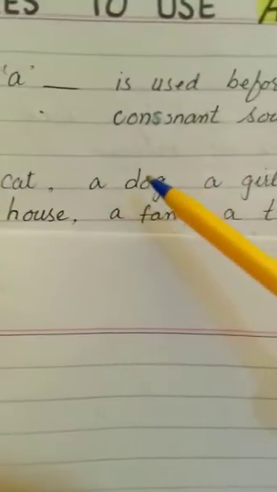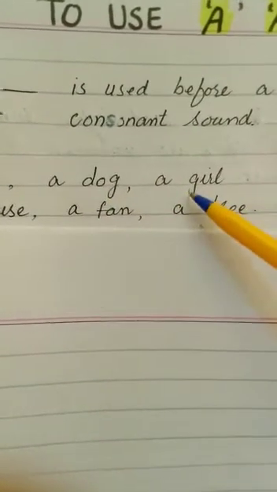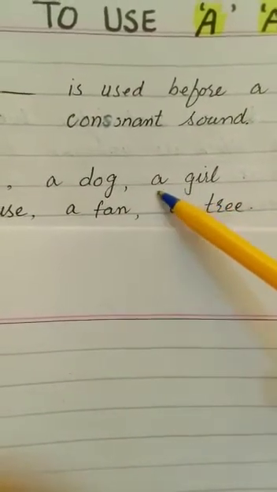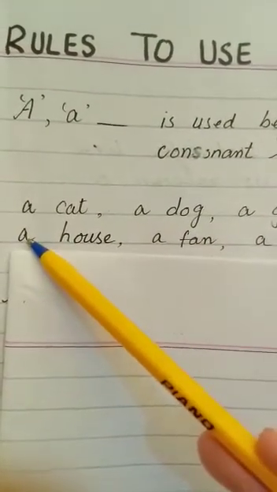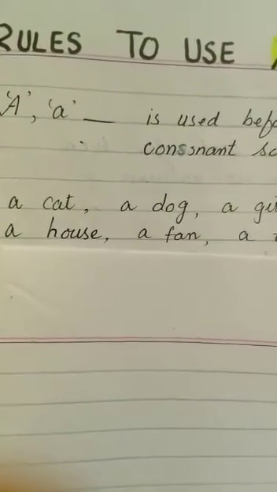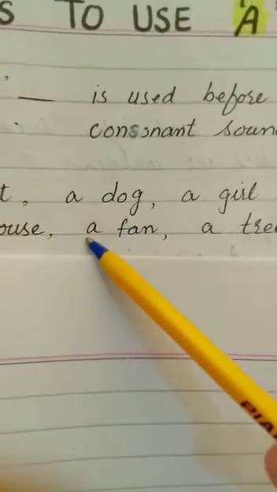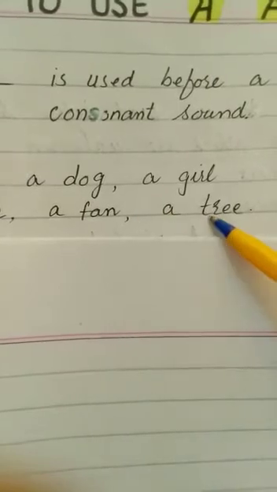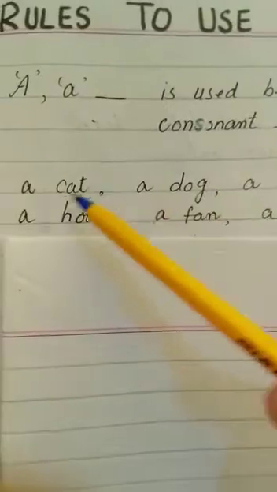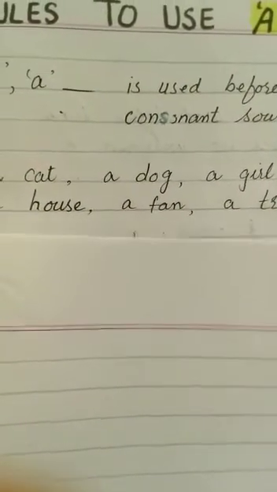A cat. Similarly, dog. D is producing consonant sound. Girl. G is producing consonant sound. House. H is producing consonant sound. So I used article a. Fan. F is producing consonant sound. So a fan. Tree. T is a consonant sound. A tree. Okay. Because of consonant sounds, I applied article a with these nouns. So this is rule number 1.